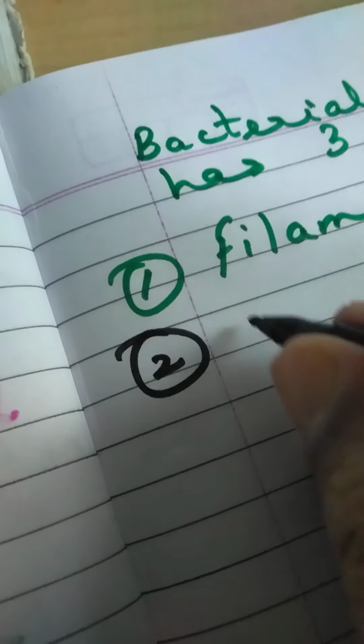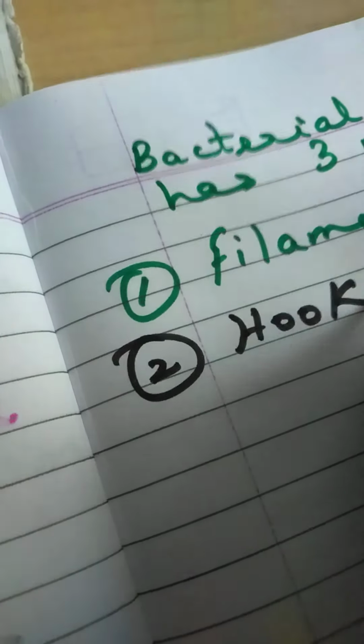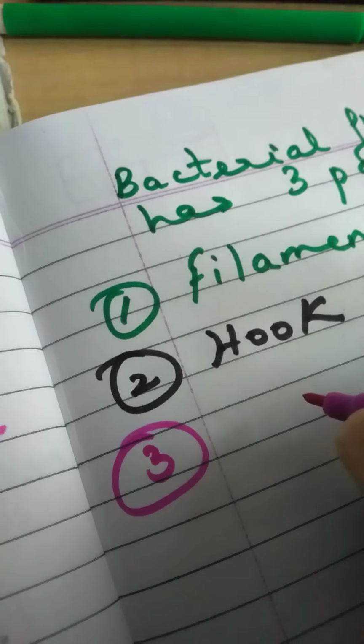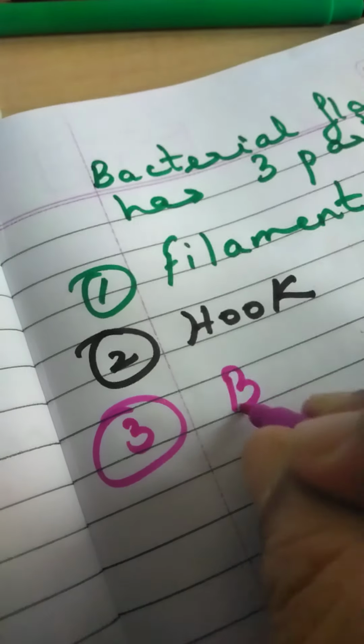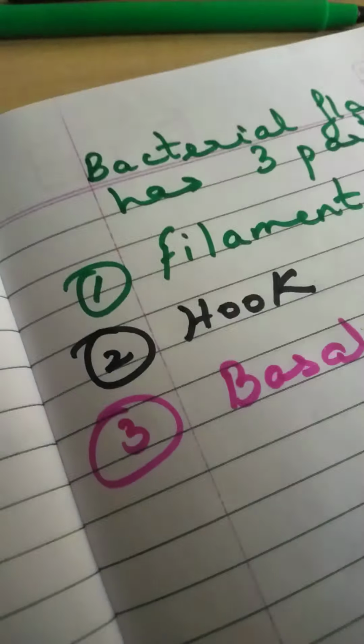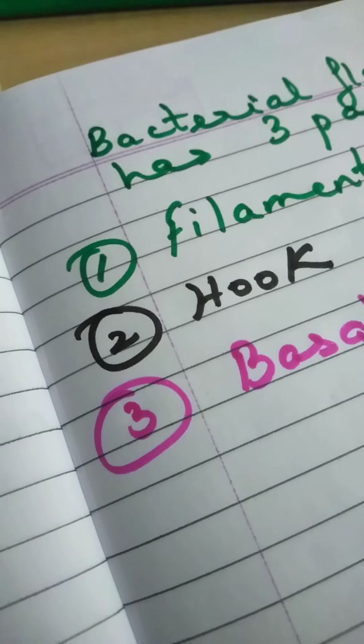Then the second one is the hook. And the third one is the basal body. So these are different structures.